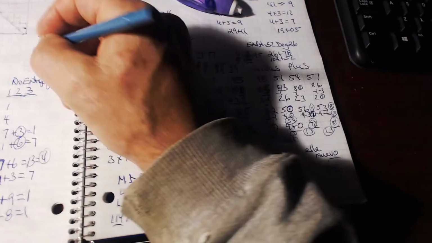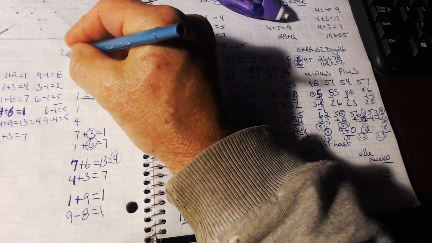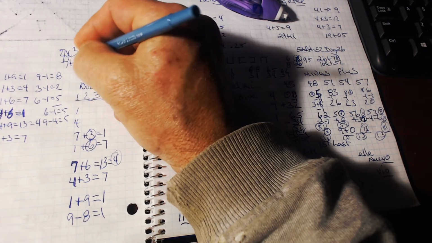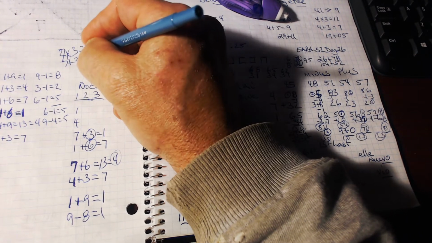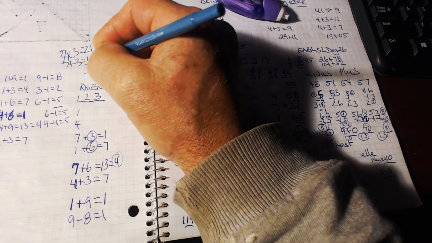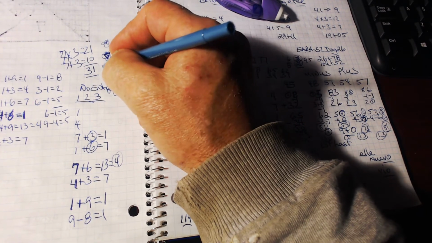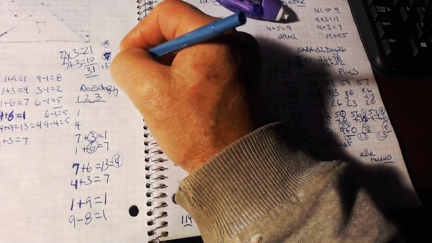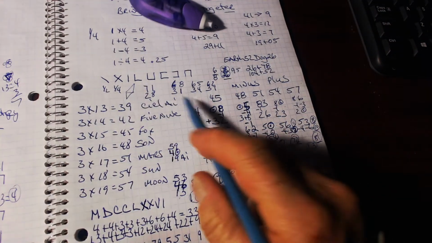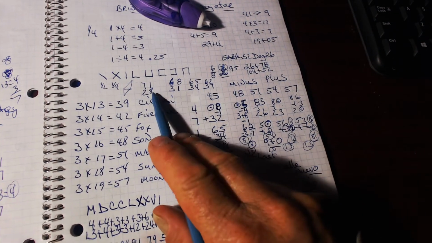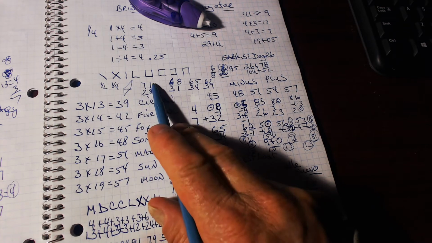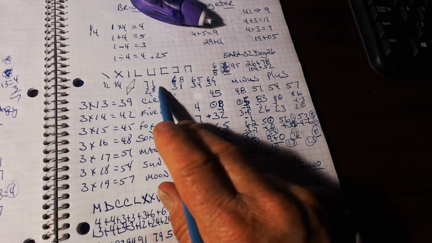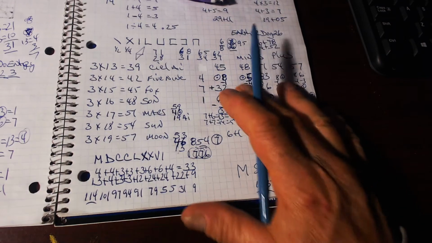Okay, 7 times 3 is 7. 7 times 3, 7 plus 3 equals 21, equals 10, equals 31. And that 1 times 3 equals 4, and 1 plus 3 equals 3. So all these numbers are now the same, except for this one over here and this one over here. These two resulting in creating 1, and this one is from our cycle.